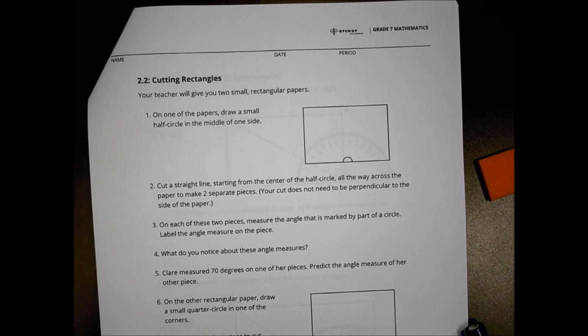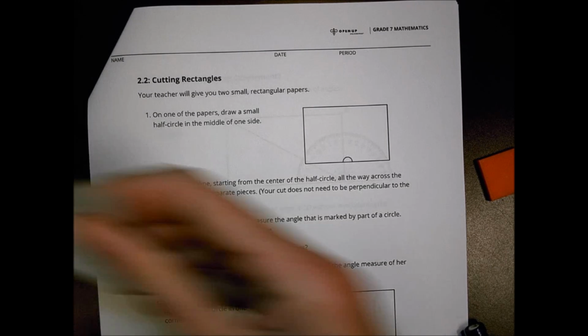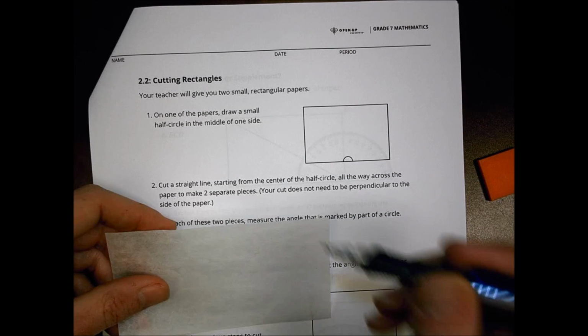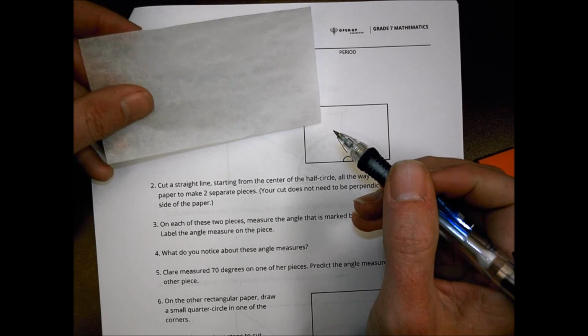All right, I'm gonna just get myself a rectangle paper. Just cutting up some patty paper real quick. Right, so I have my rectangle there, awesome. Okay, now on one of the papers, draw a small half circle in the middle of one side.